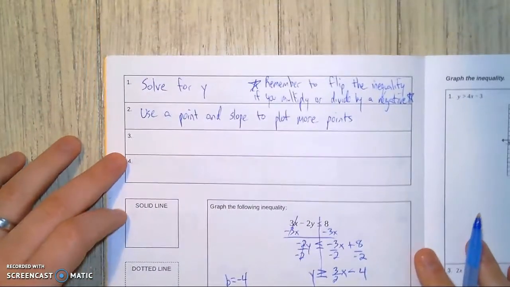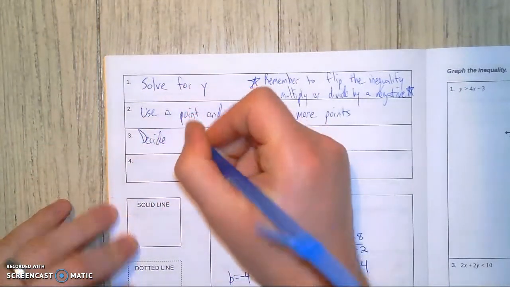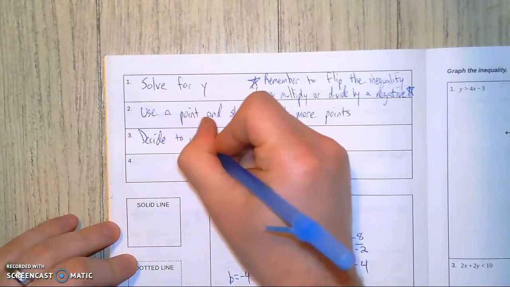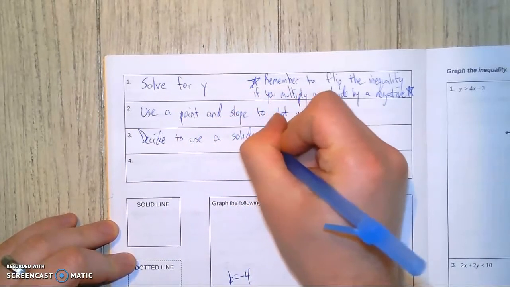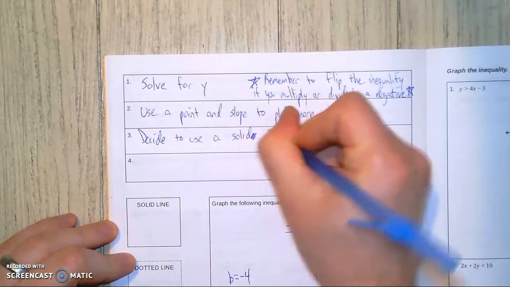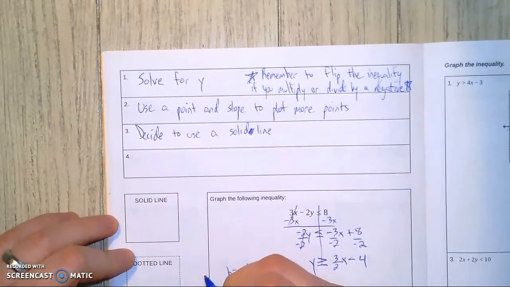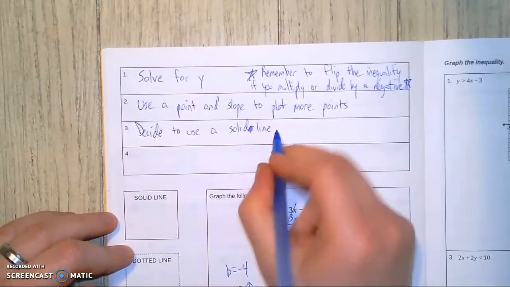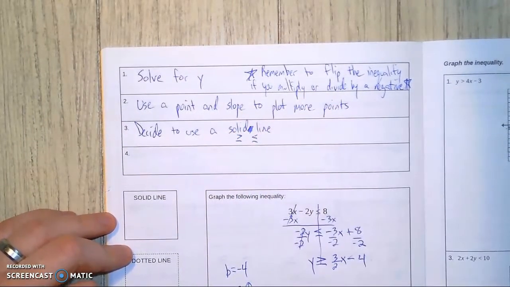So in step 3, we have to decide to use a solid line, and that's just like we did with equations. We always used a solid line. So that's anytime it is equal to, like greater than or equal to, or less than or equal to.